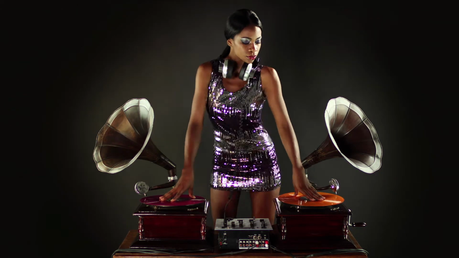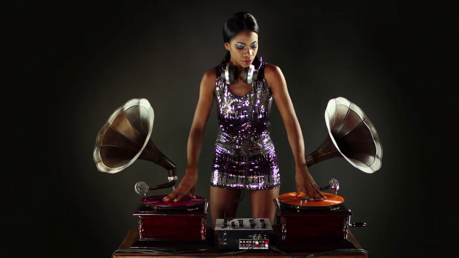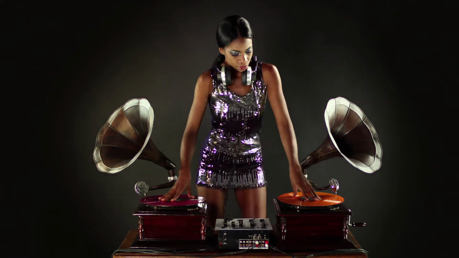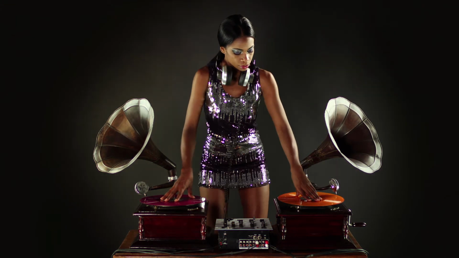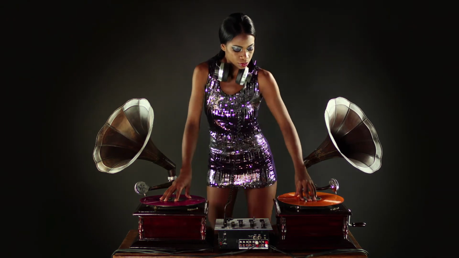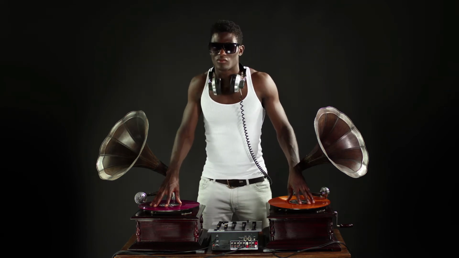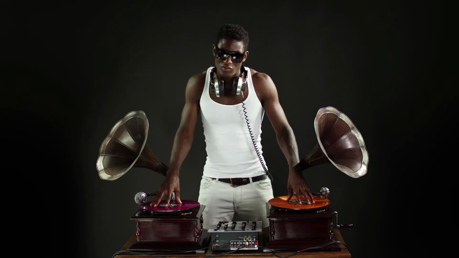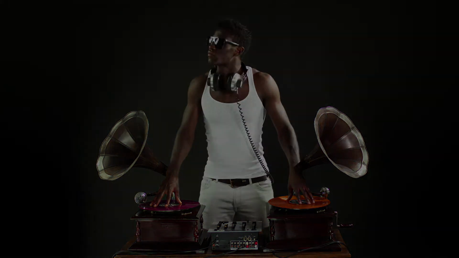Stemming from disco, house music has evolved into many genres and subgenres of electronic music. It's even influenced pop music, hip-hop and other modern music styles. To this day, the cultural impact of house music continues to inspire new generations of fans, music, technology, and innovations.